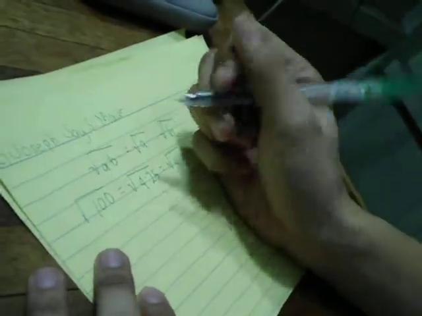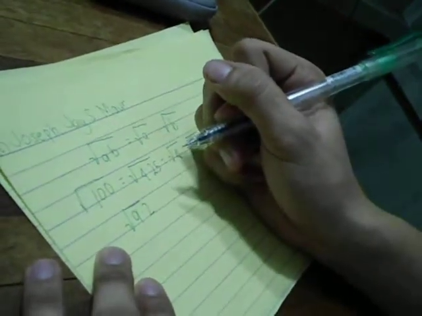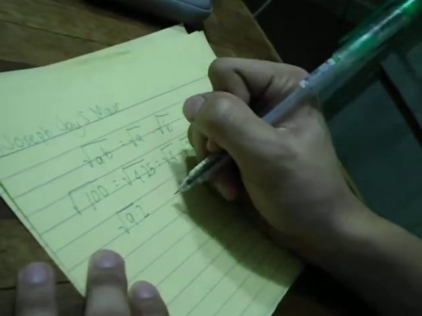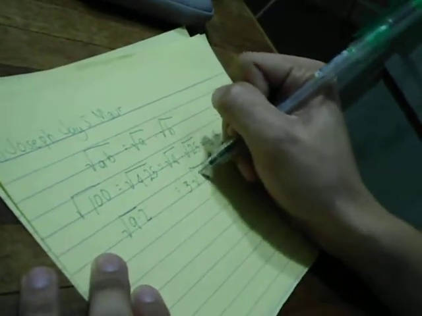Okay, as for the square root of 9 times 2, it is equal to the square root of 9 times the square root of 2, which is irrational. So 3 square root of 2.